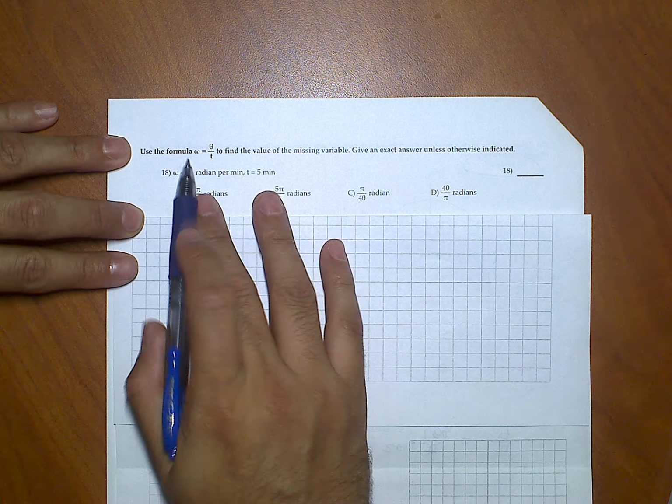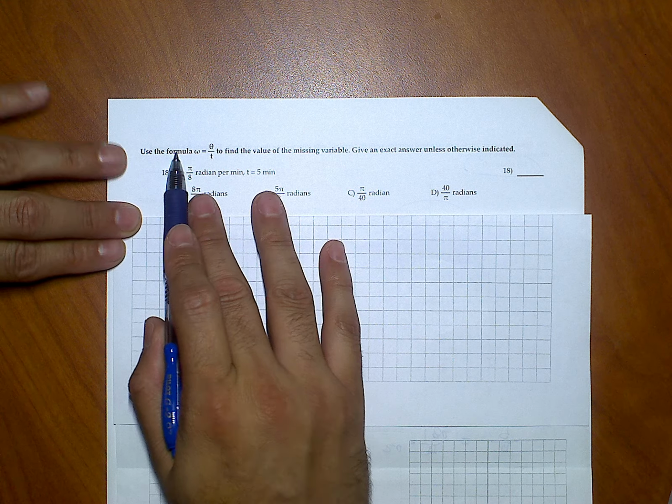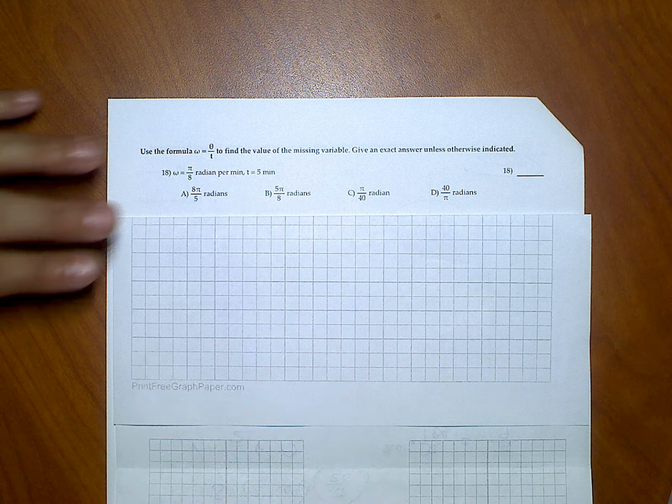Now, right here it says, use the formula, theta over t. Hold on one second.